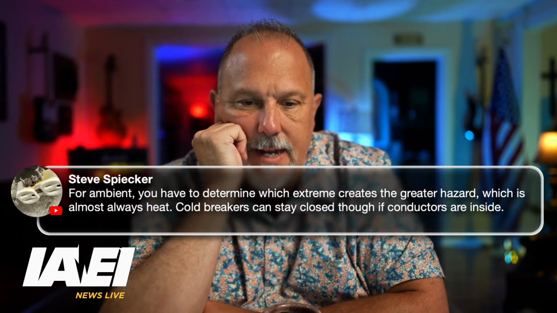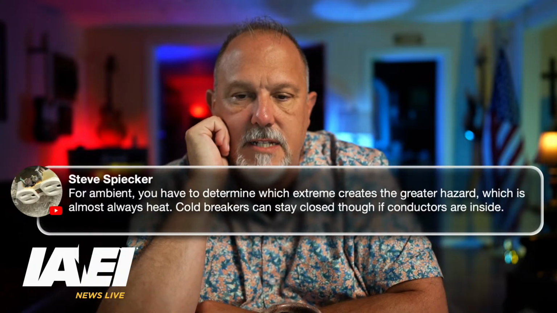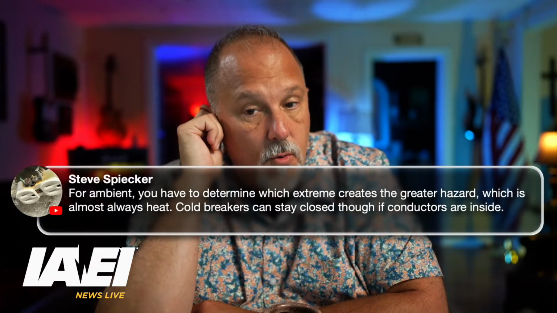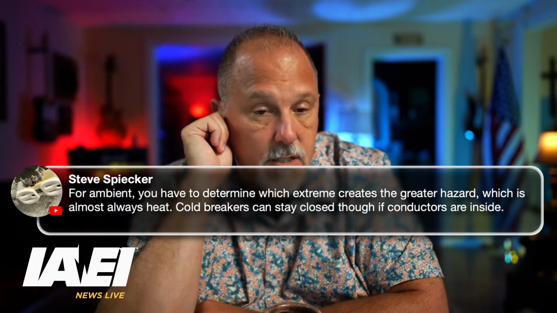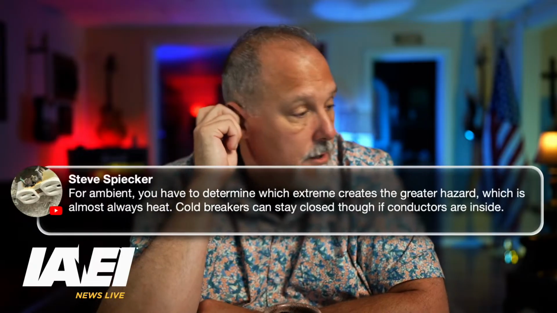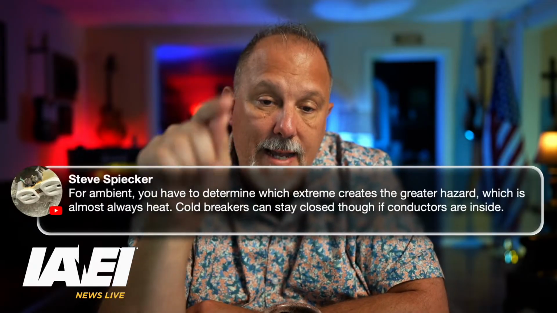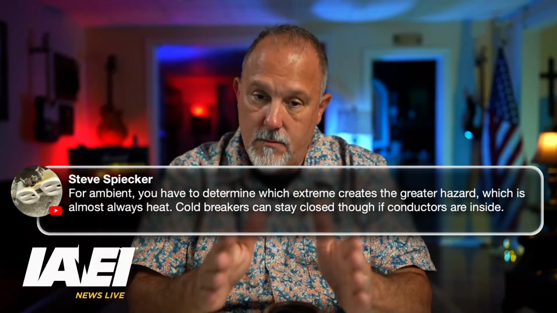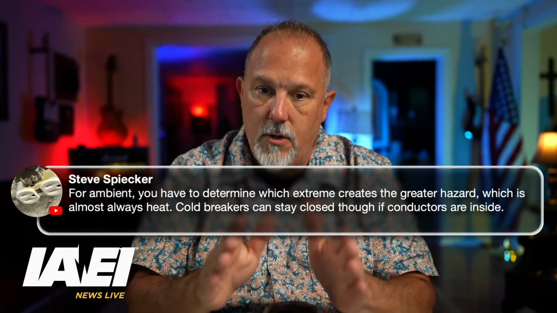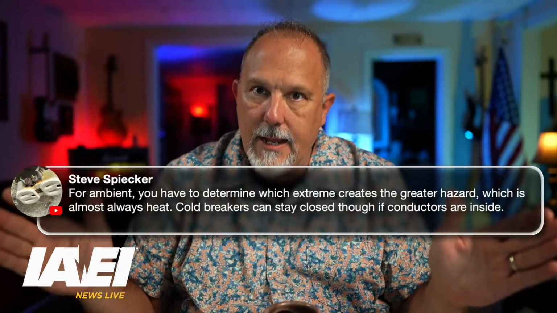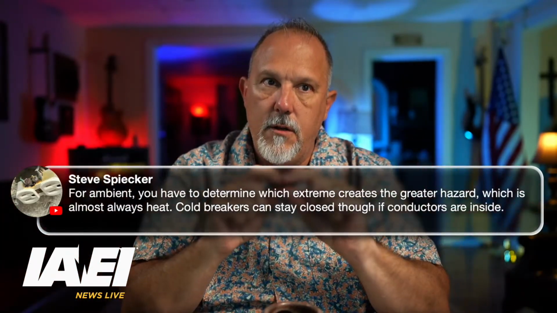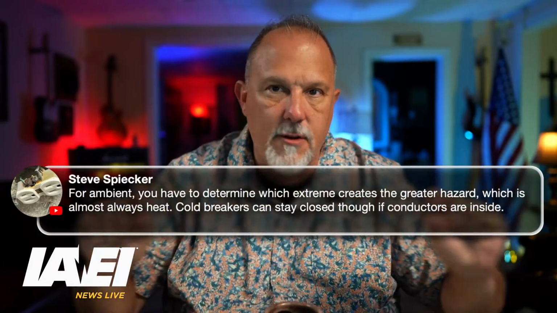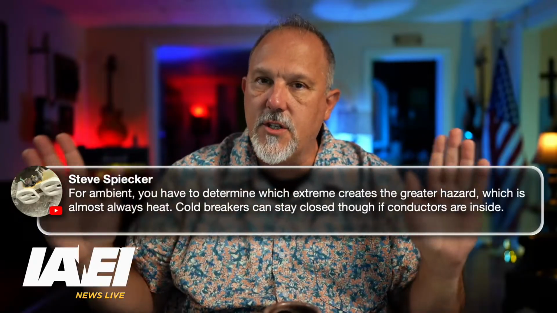Steve says, for ambient, you have to determine which extreme creates the greater hazard, which is almost always heat. Cold breaker, even if conductors are inside. So, Steve, that's a good point. Now when you get outside, be careful. The only reason I'm saying be careful is we're talking about conductor protection, so we're determining the conductor ampacity. Has nothing to do with what's on either end.